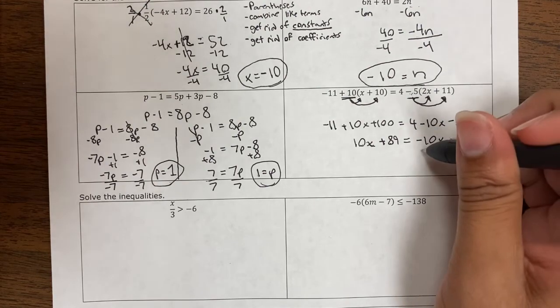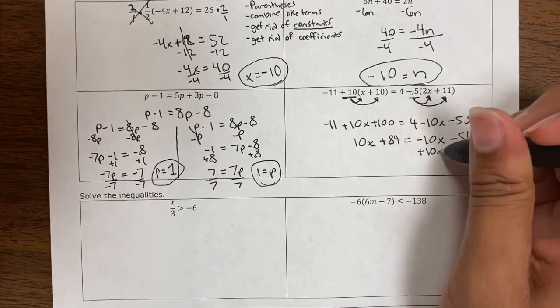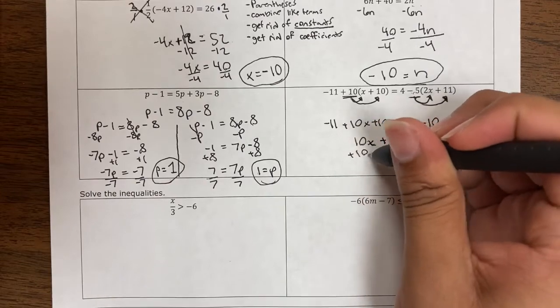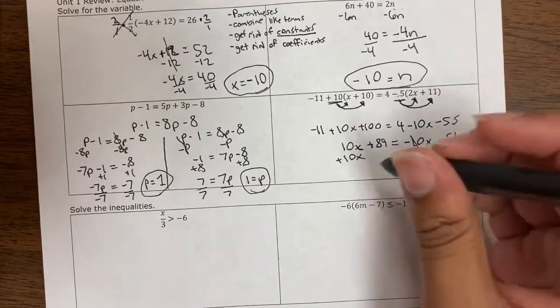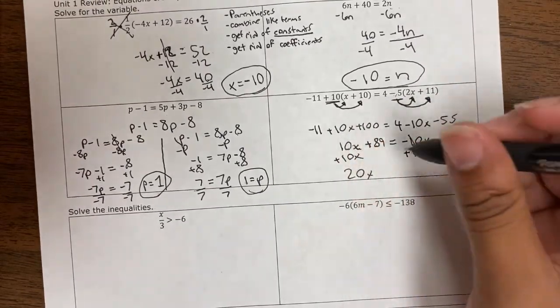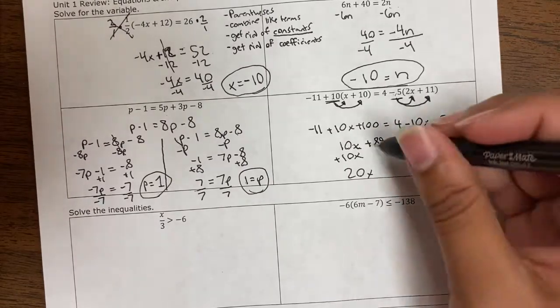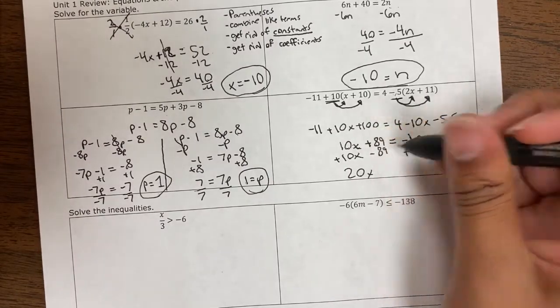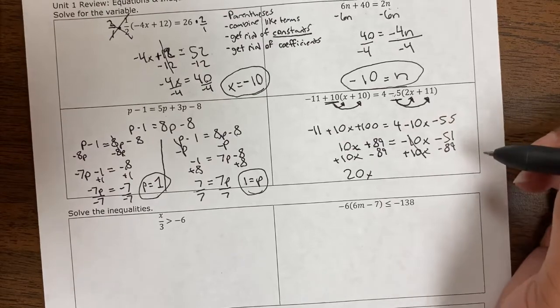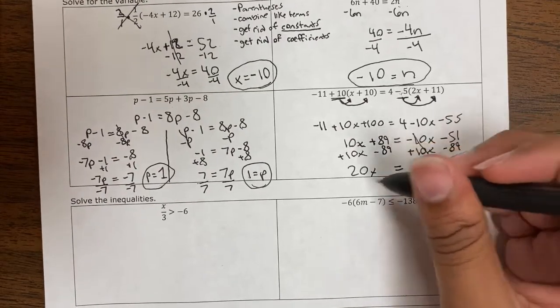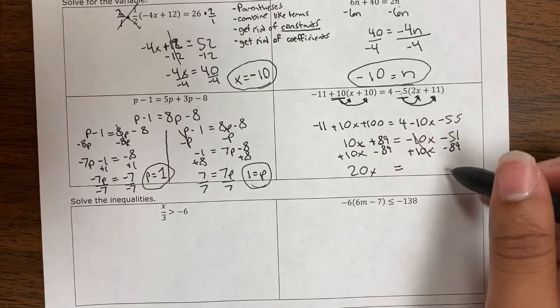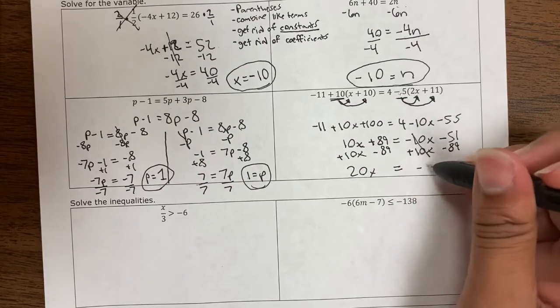So I'm going to put all of my variables on this side. So these two are going to cancel out, and I'll have 20x. And then I'm going to get all the constants over to the other side. So minus 89, minus 89. And I get 20x equals negative 140.